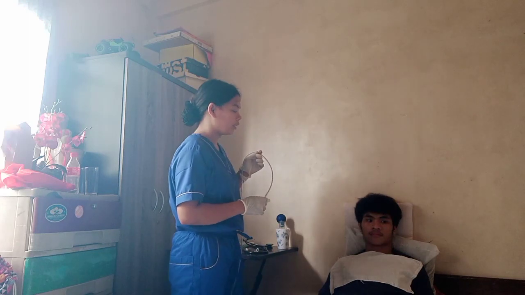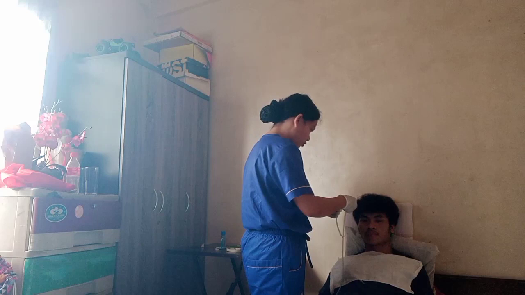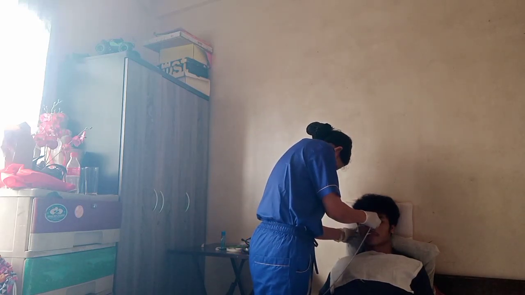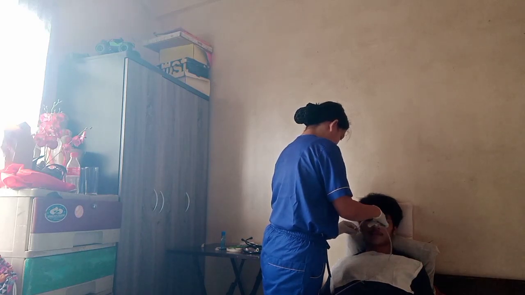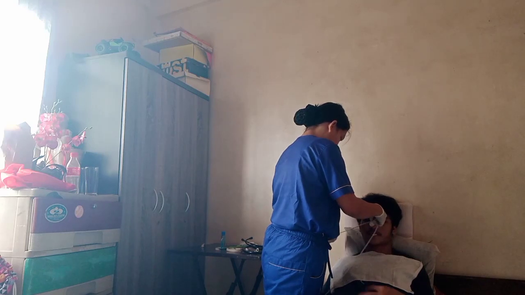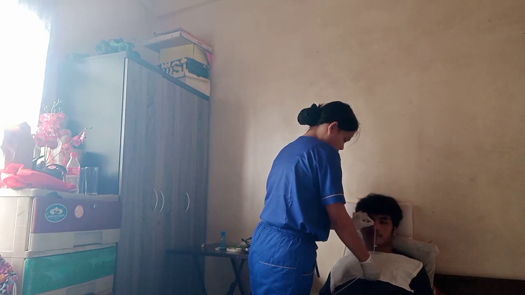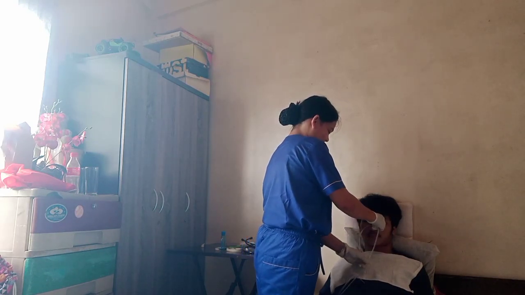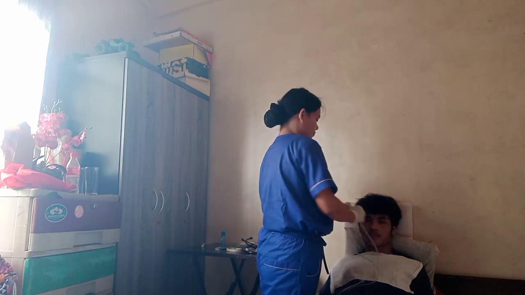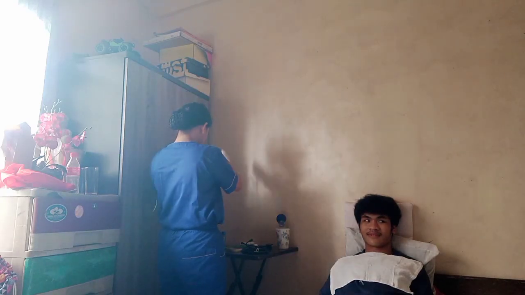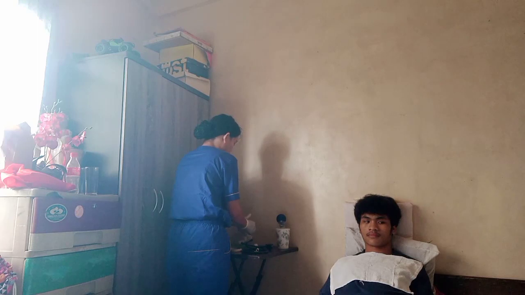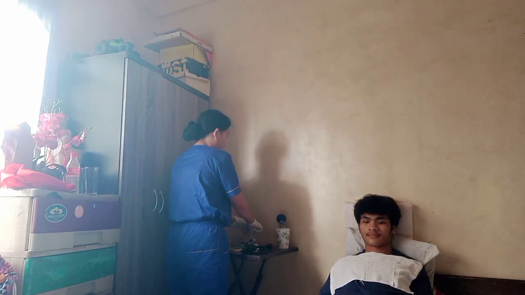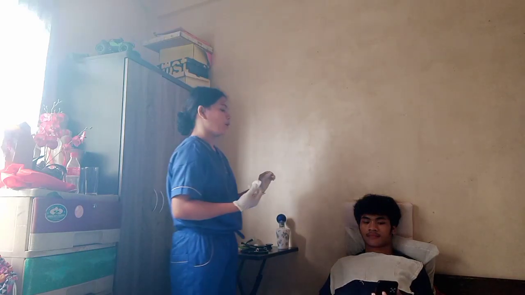Then determine the appropriate length. Then after that, cleanse the nose of the client by using cotton with alcohol.